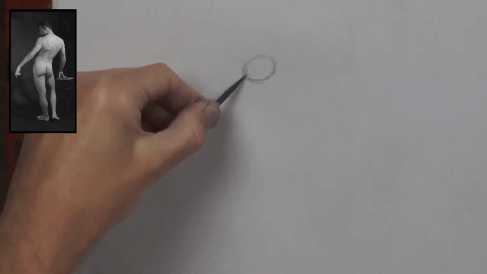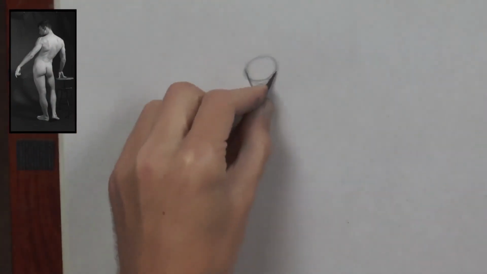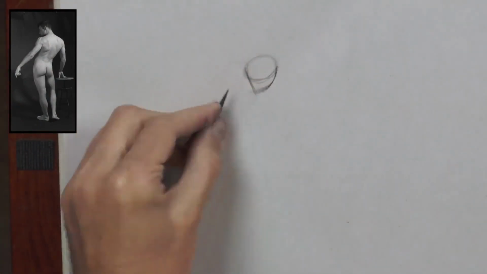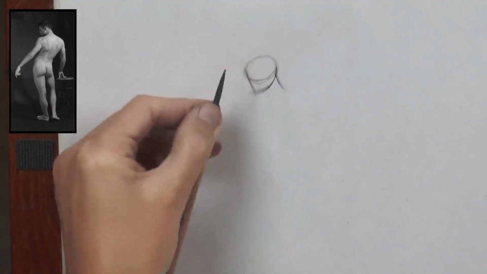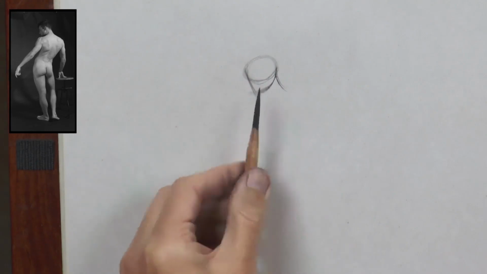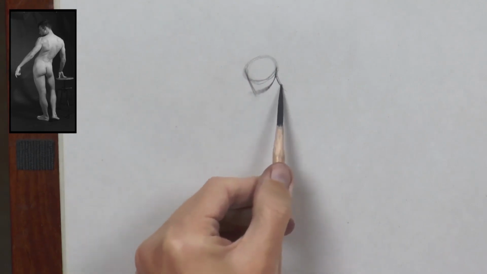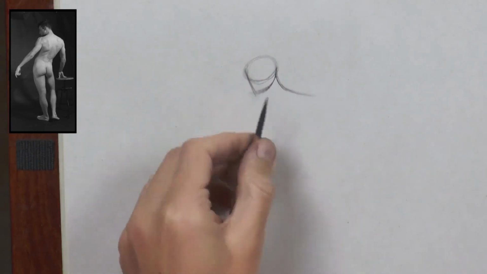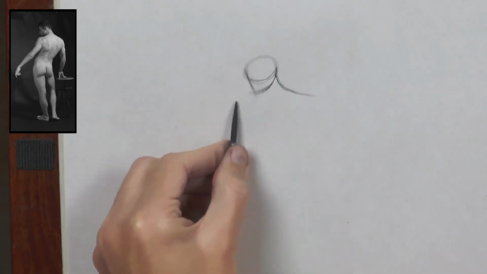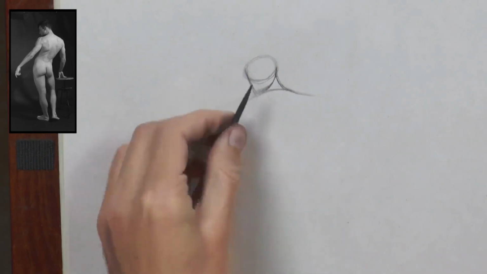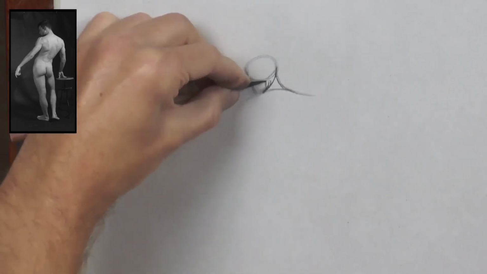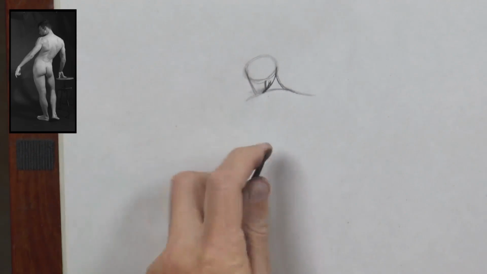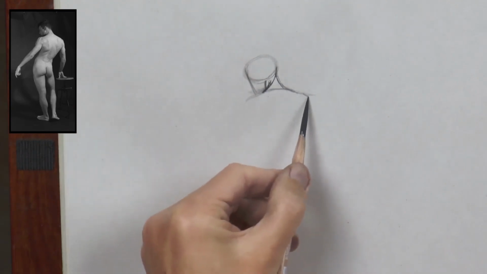Come in and find head, down to neck. Connects out to trapezius. Connects to shoulder.